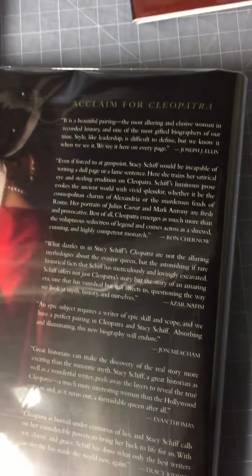All right, so next we're going to take a look at some of the book covers that you designed.